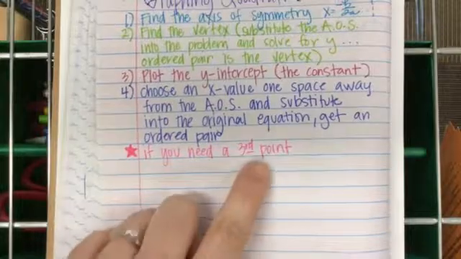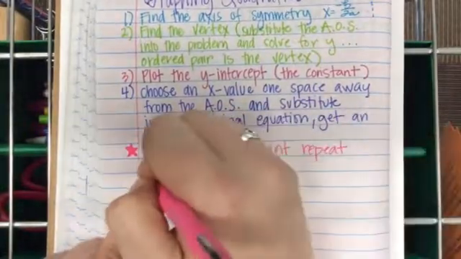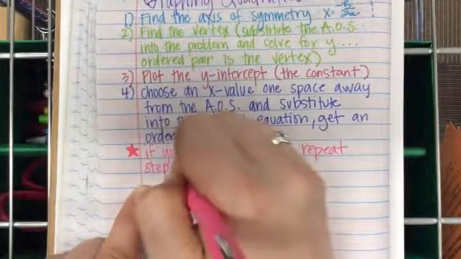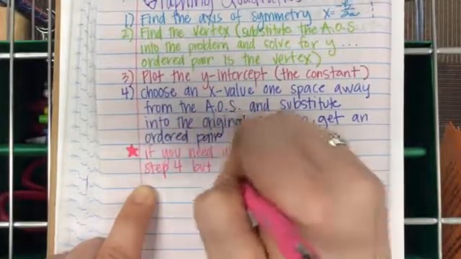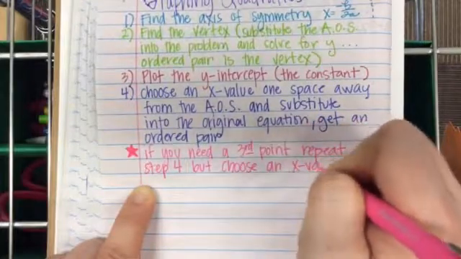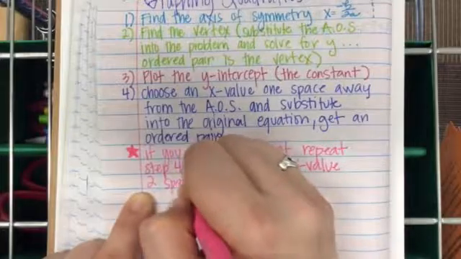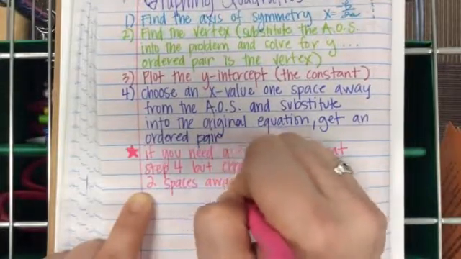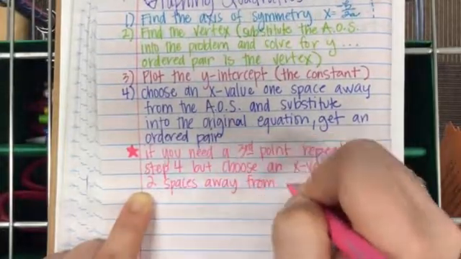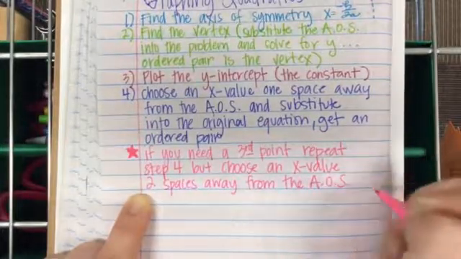If you need a third point, repeat step 4, but choose an x value 2 spaces away from the AOS.